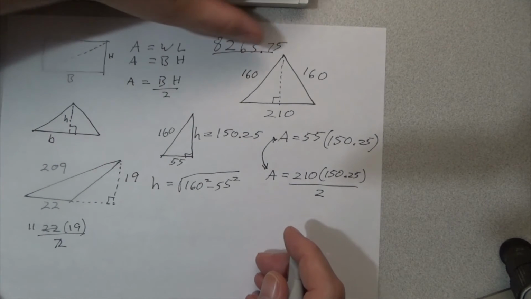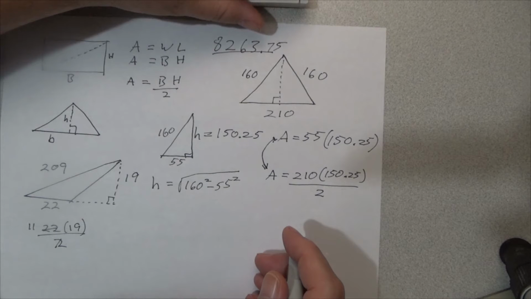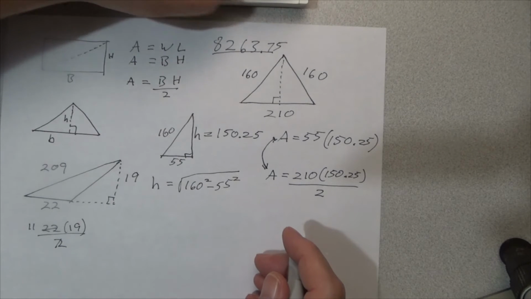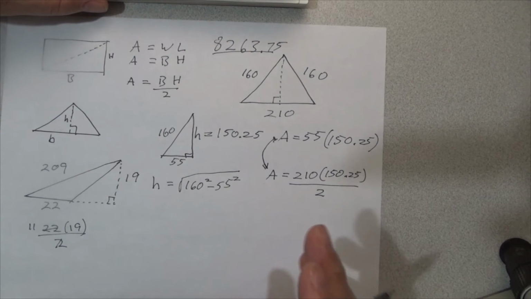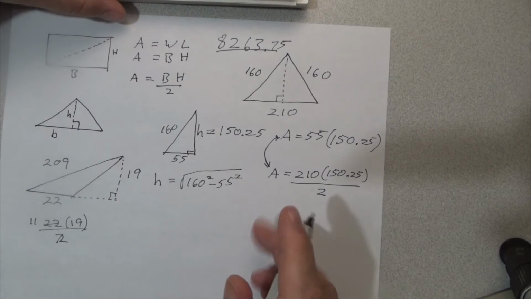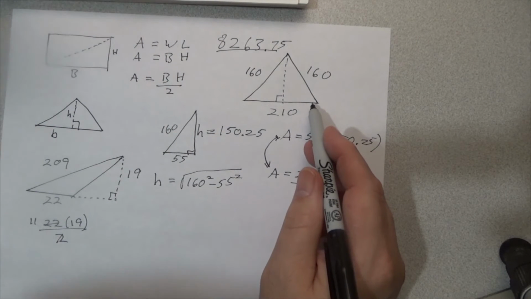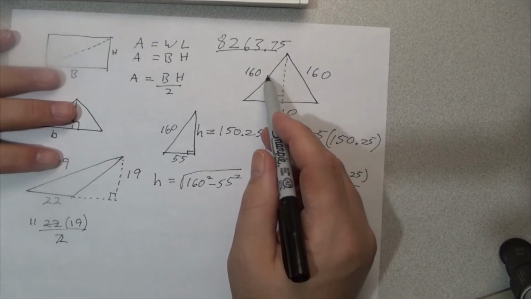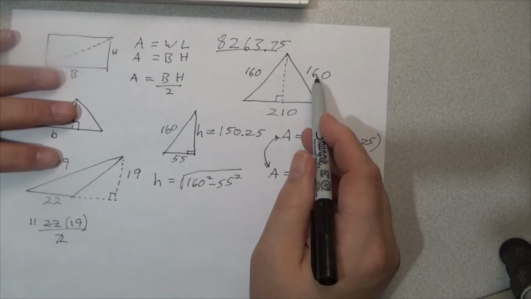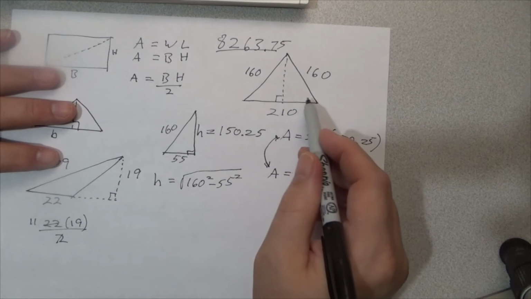Now, let's say we have a scalene triangle where we only know the sides. This one right here was an isosceles triangle. A couple things we know about an isosceles triangle is two of the sides are the same. These two angles are also the same.